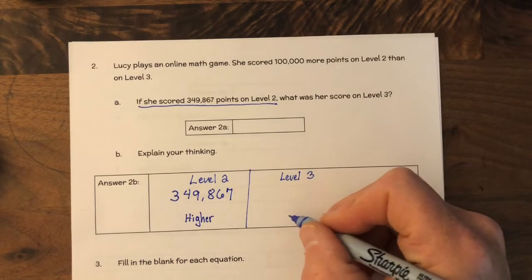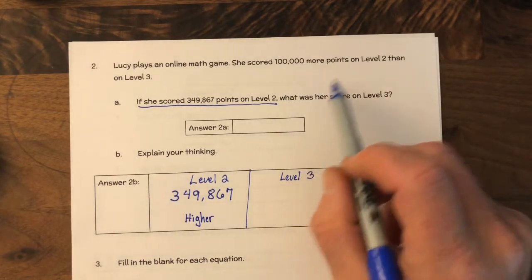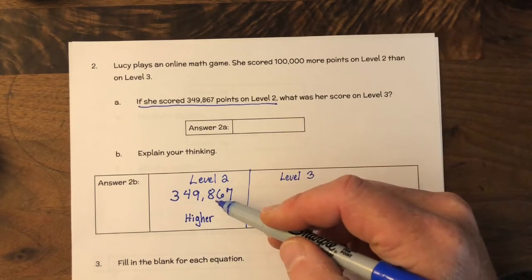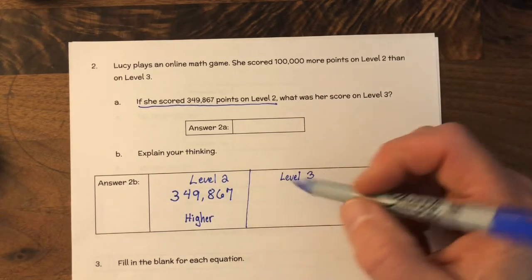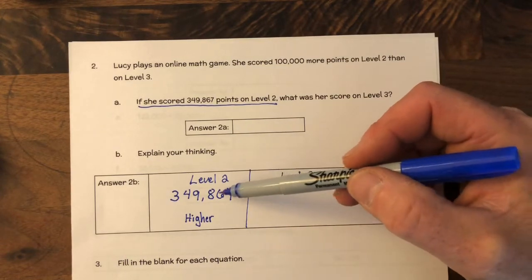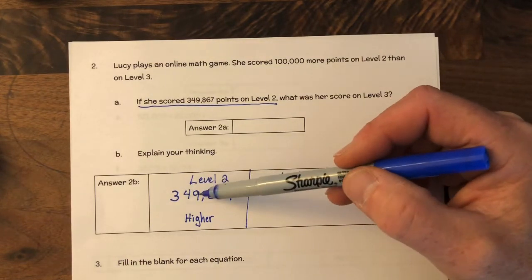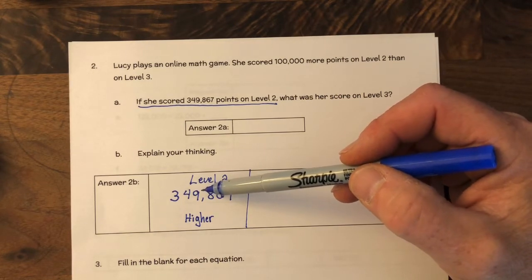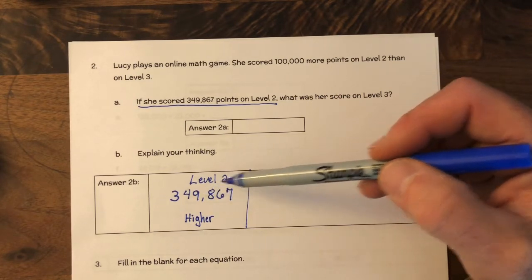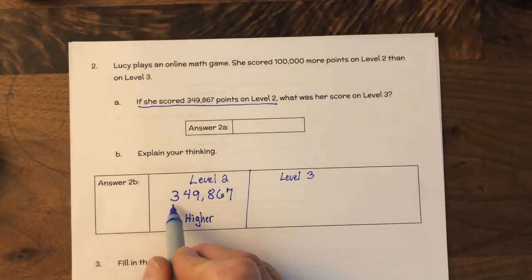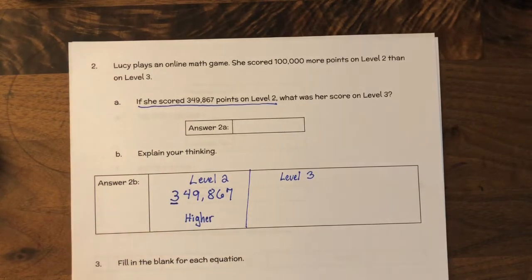So this would be lower, right? Because she scored more points on level 2. So 100,000 more here. So if this needs to be higher, this needs to be less. So am I going to add or subtract 100,000 from this? You're right. If you said subtract because level 2 is the higher score, you're right. She scored 100,000 less. So there's my 100,000s place.